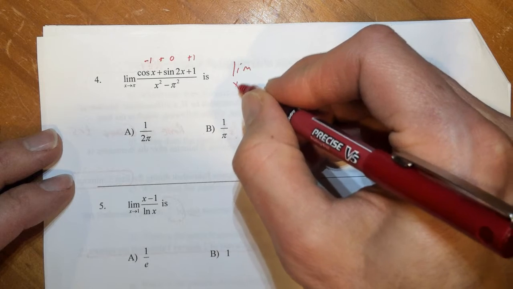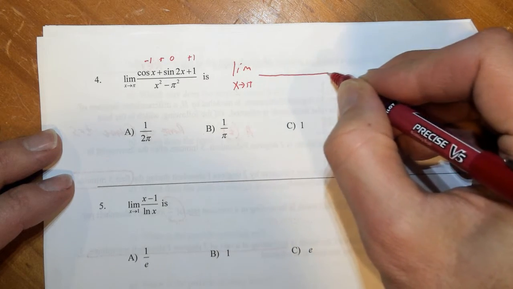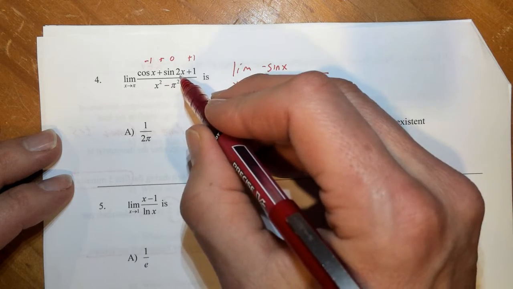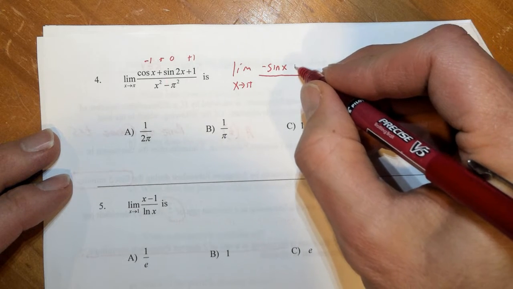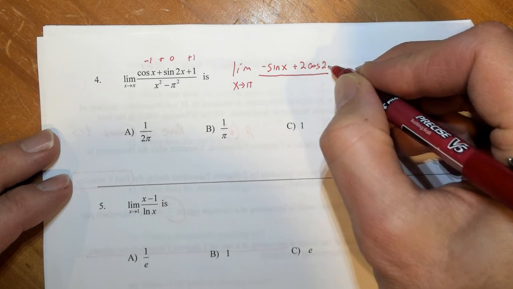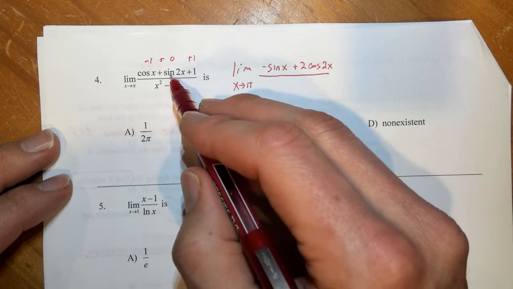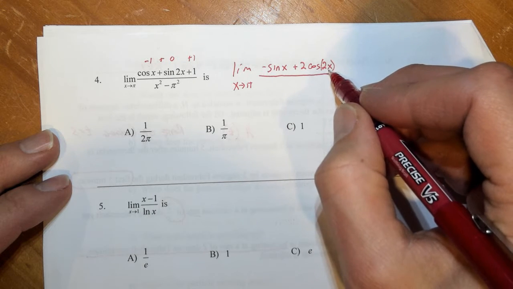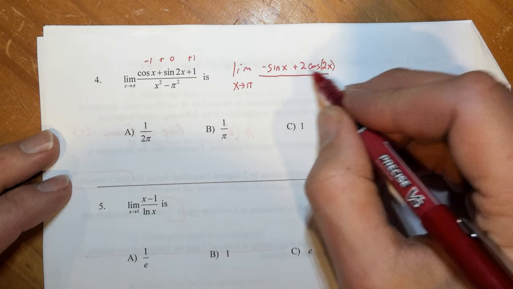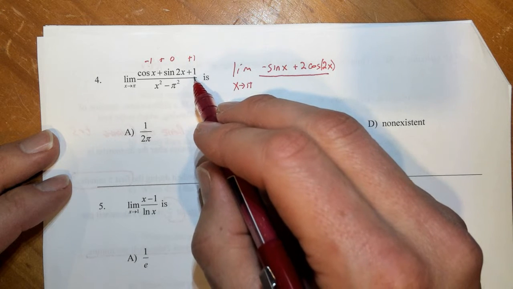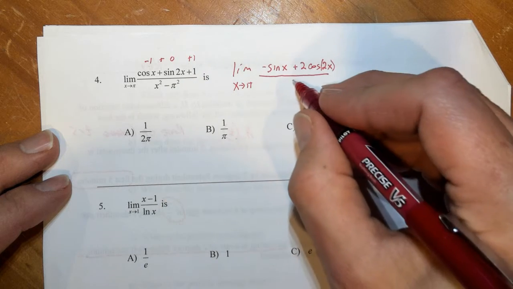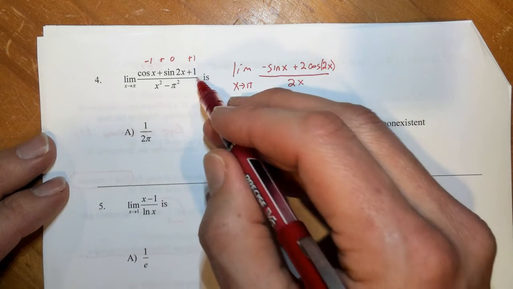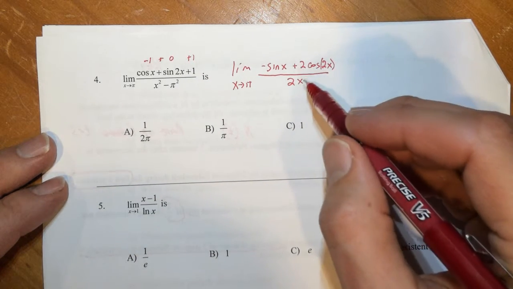So here we go. The limit as x approaches pi, and the derivative of cosine of x is the opposite of the sine of x. And then we have chain rule in play for the sine of 2x, so that will be plus 2 cosine 2x. The derivative of the outer function sine is cosine with respect to the inner. That's why we have the cosine of 2x. And then we multiply by the derivative of the inner function, and the derivative of 2x is 2. The plus 1 will derive to 0. In the denominator, x squared will derive to 2x. Pi squared is a constant, and therefore it will derive to 0 just as the 1 did. So here is f prime over g prime.